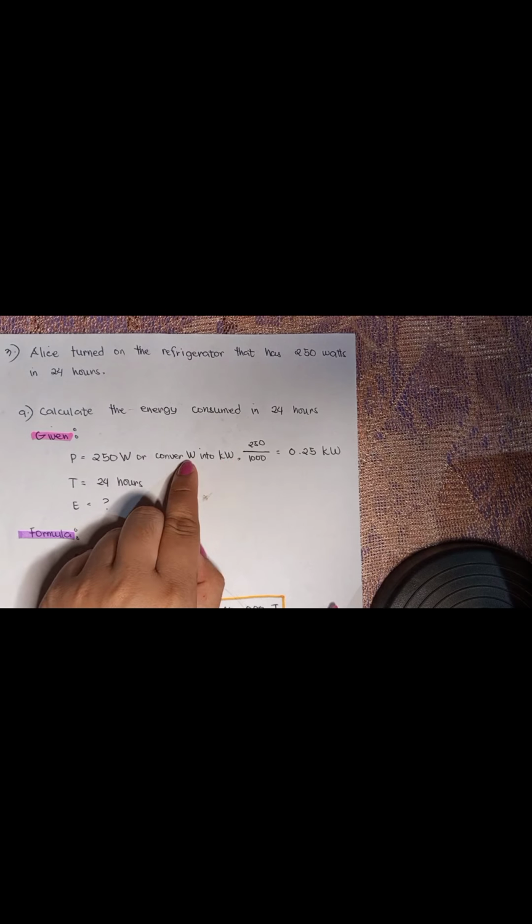So 250 divided by 1,000 will give the value in kilowatt. So 250 divided by 1,000 is equal to 0.25 kilowatt. The value of T, or time, is equal to 24 hours.